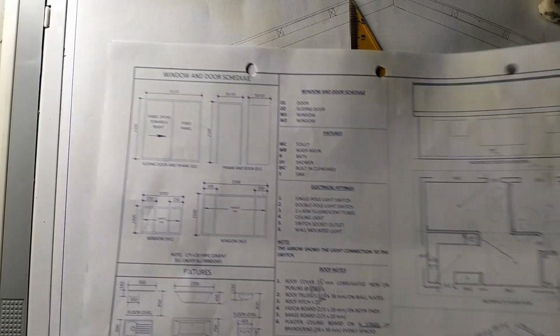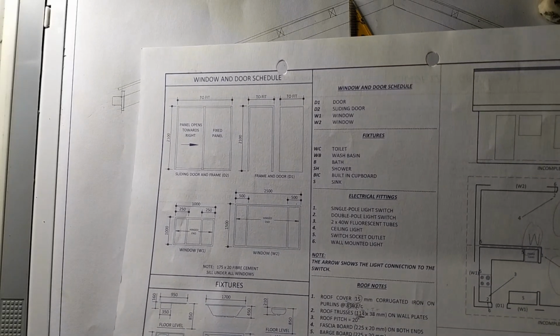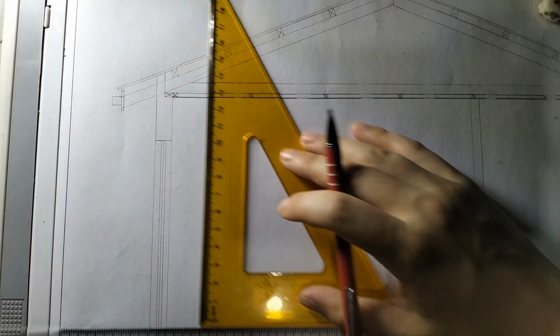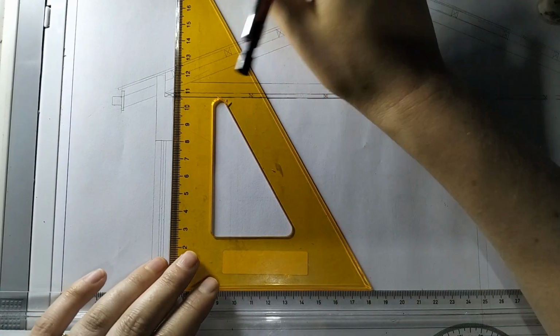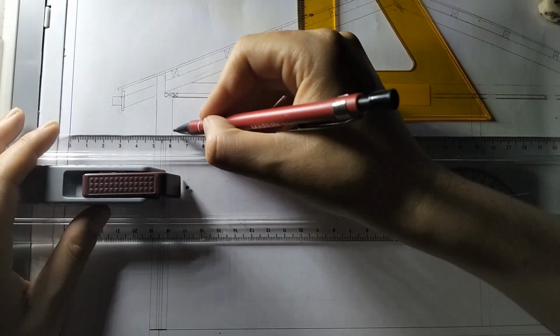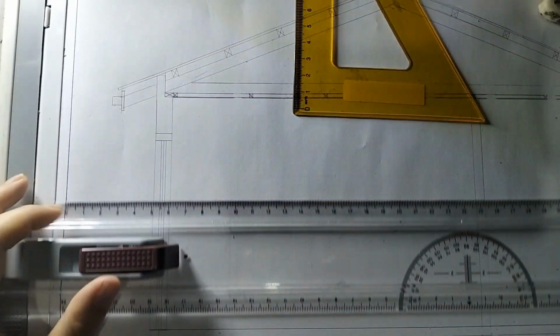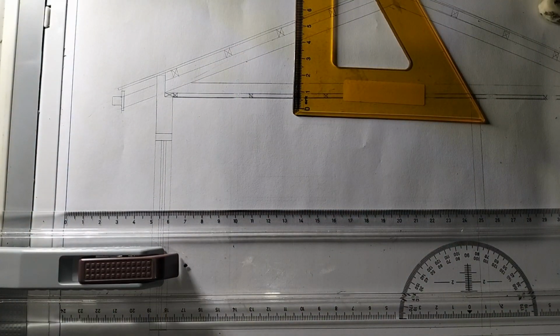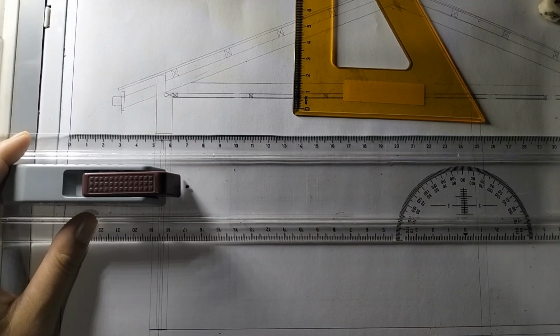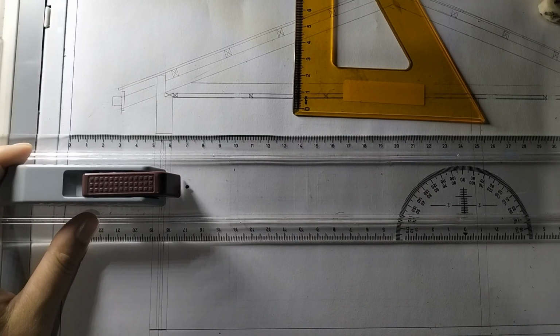So okay, then we just take 85, so 85 divided by 20, and then we'll get 4 millimeters. So I'm just going to measure 4 millimeters upwards. So if they don't give us the measurement for the lintel, we just use 85 always. Okay, and then this will be also on the other side where the window is.